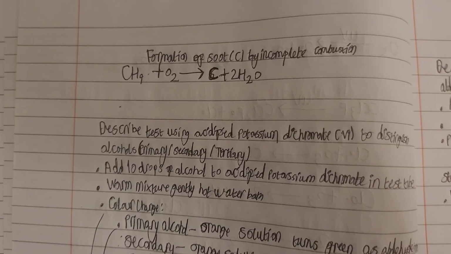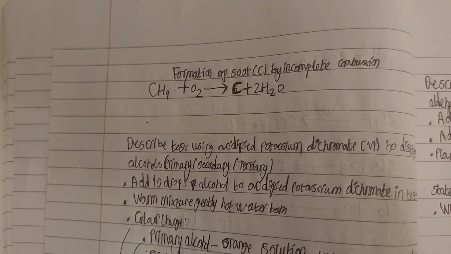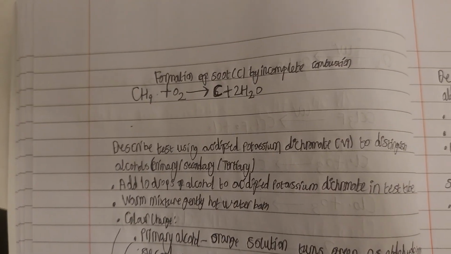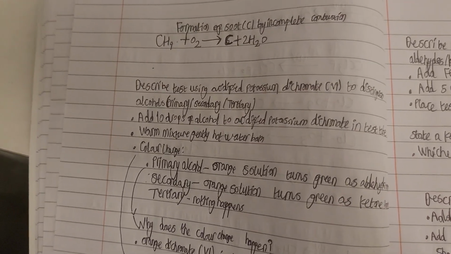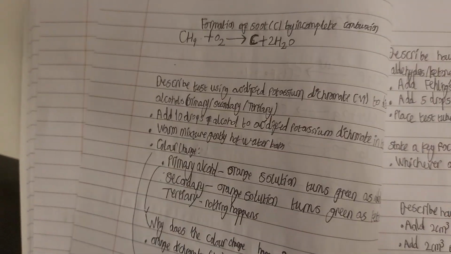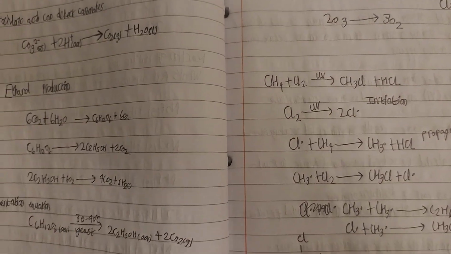And there are a couple more equations of incomplete combustion, but those equations you don't really need to memorize. You can just do some practice of them, and then you can get the hang of it. I just haven't got it on my paper anyway, so I wouldn't be able to go through it. But that's the end of today's video.